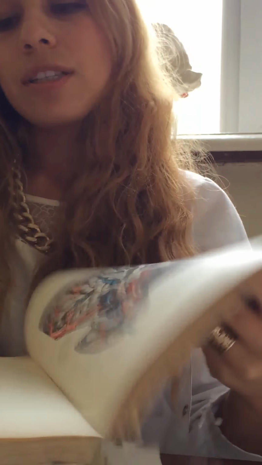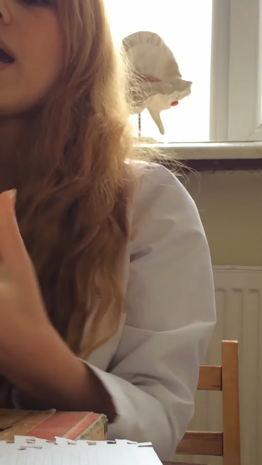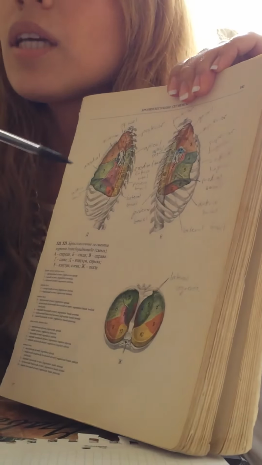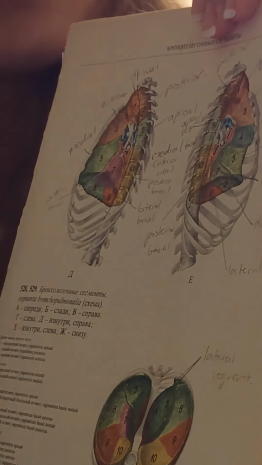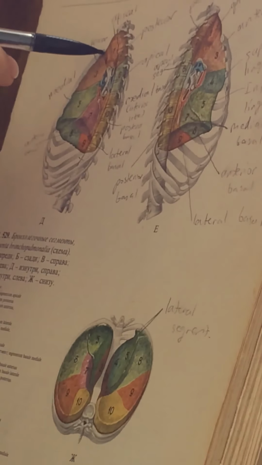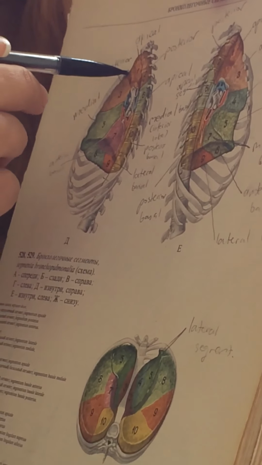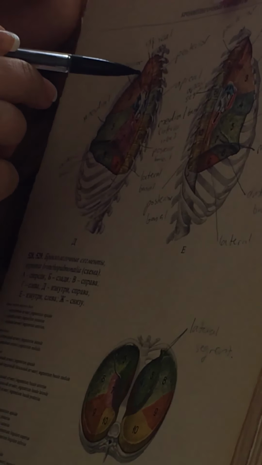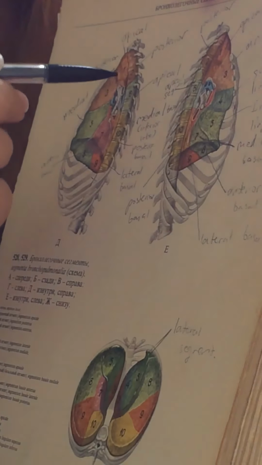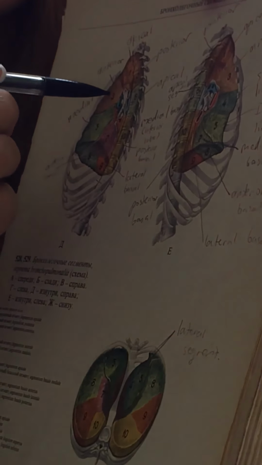Now, about segments. We said that in each lung we have 10 segments, but we have to know what segments we have in each lung. First let's discuss the right one. We have superior, medial, and inferior lobes. In the superior lobe, we have 3 segments: apical, posterior, and anterior segments.